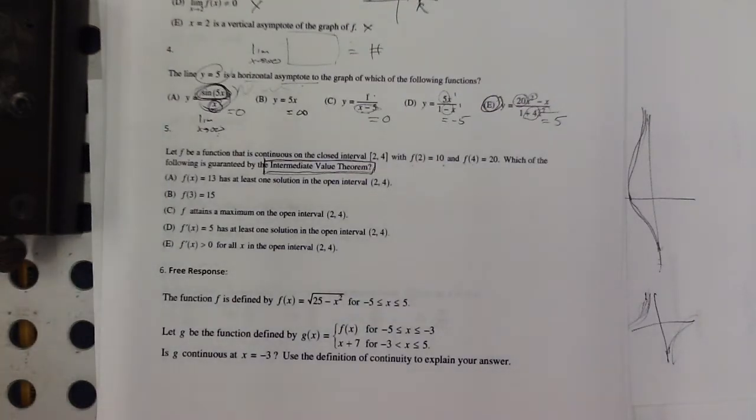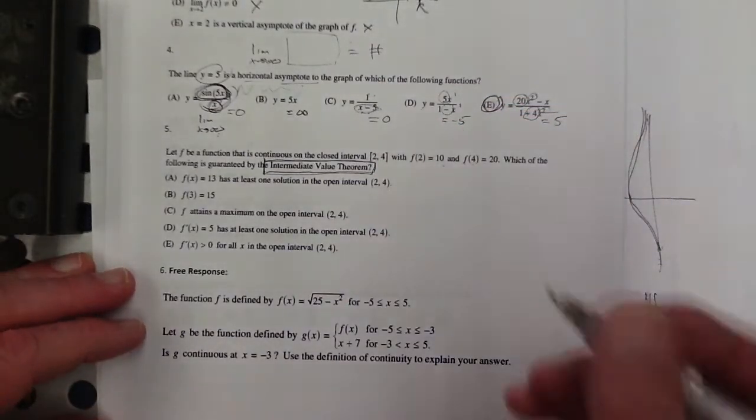I'm going to just flip through. I've got a calculus book right here. I'm just going to check that because I don't want to tell you something that's not true. Let's see. Oh, there it is. Yes, the intermediate value theorem is in section 2.5. But I'll tell you what it says. This is what you need to know.